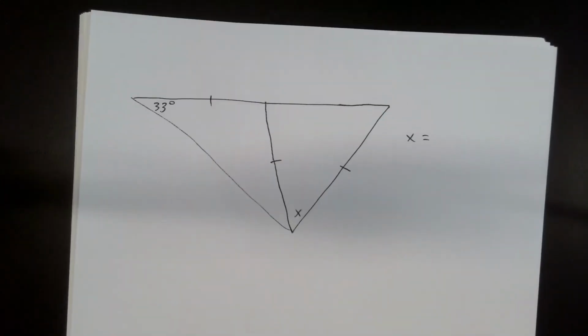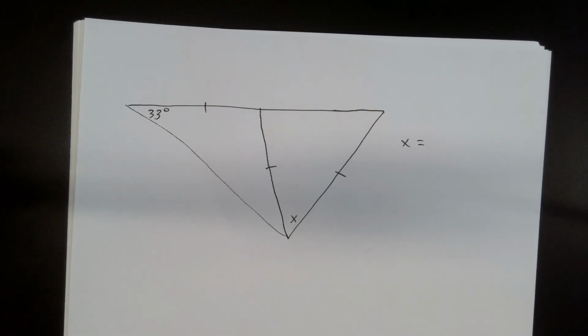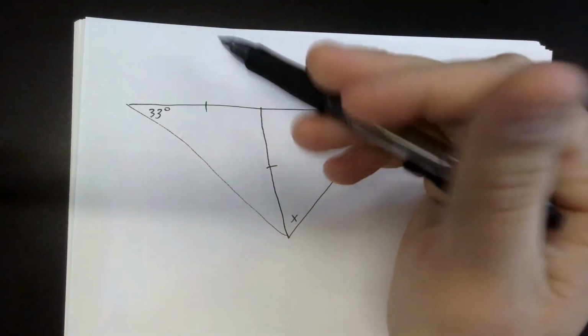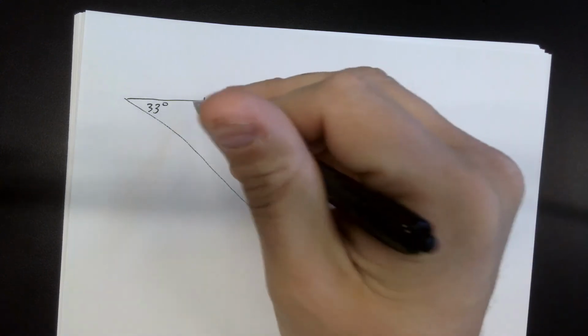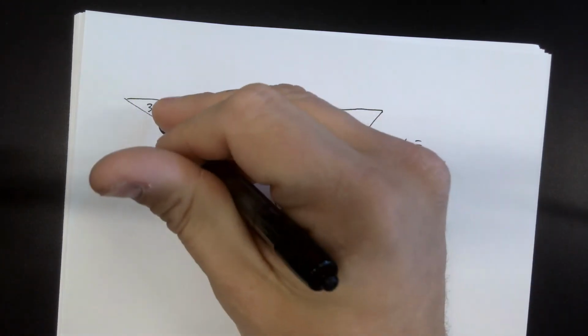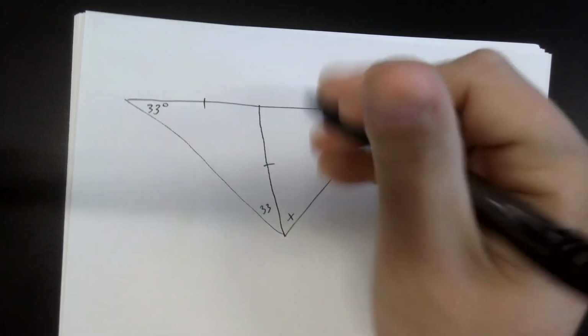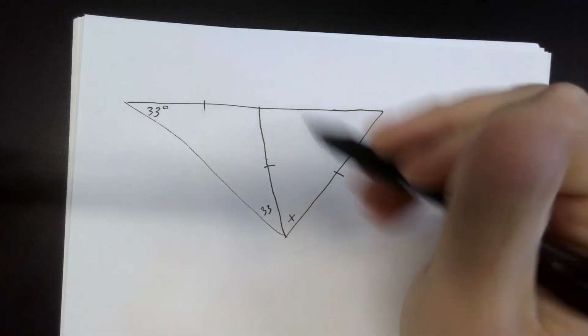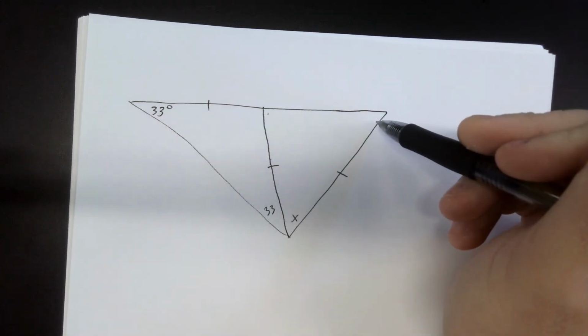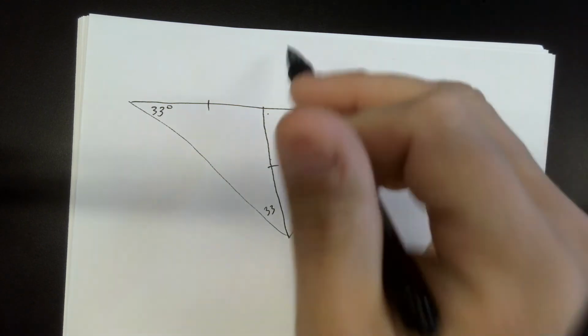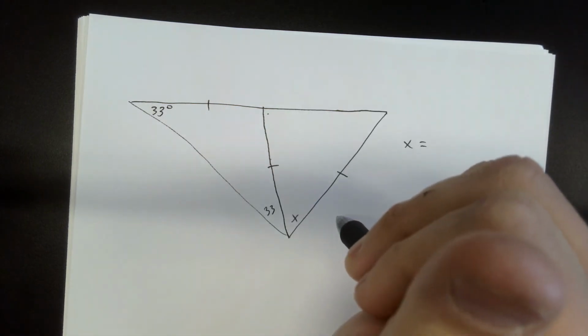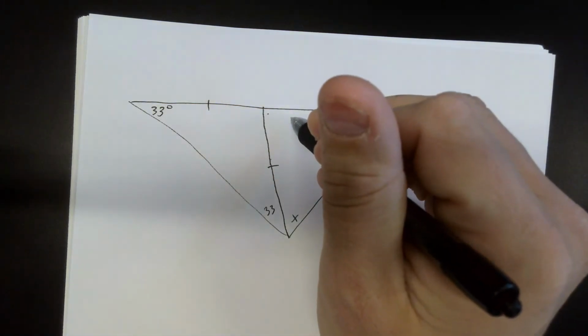So if you look up here, I see problems like this all the time, and I see people make a massive mistake on it. What I see is, they think, well, here's the side that's equal, so there's an isosceles triangle, so if that angle's 33, this angle has to be 33. Oh shoot, those are also isosceles, so that's 33 and that's 33. No, that's not the case. These are two entirely different triangles with a different measure down here.